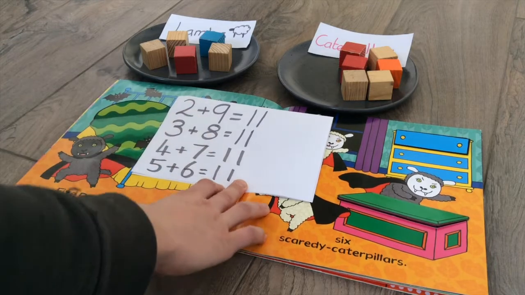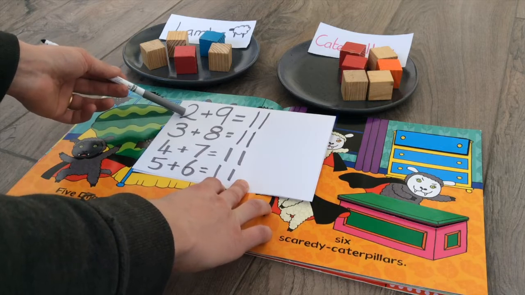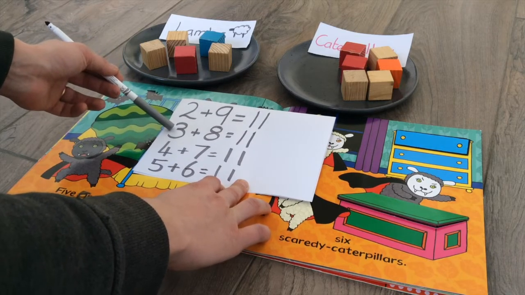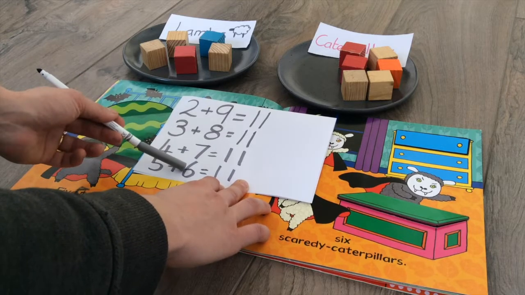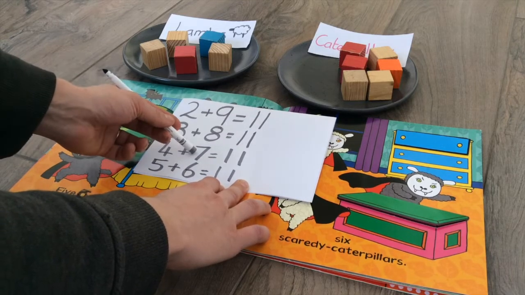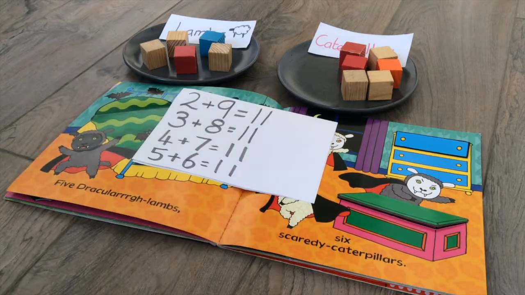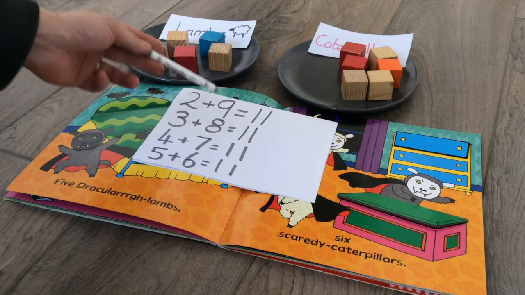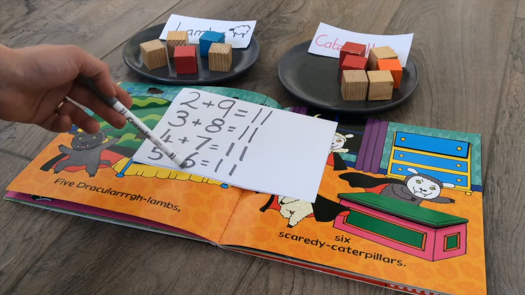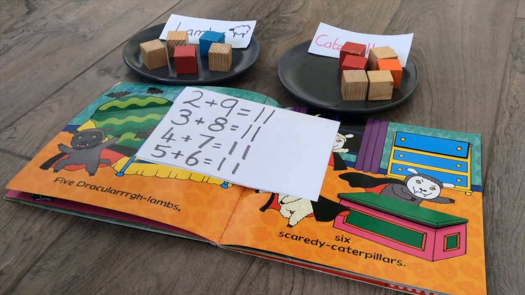Can you see what's happening to those numbers? 2, 3, 4, 5, 6, 7, 8, 9. The numbers on one side are getting bigger. The numbers on the other side are getting smaller. But the final answer is always the same.